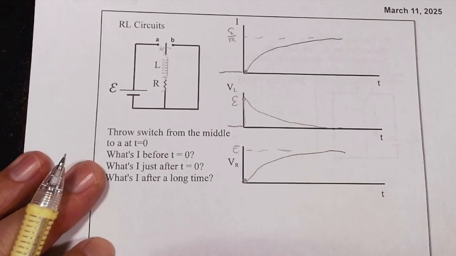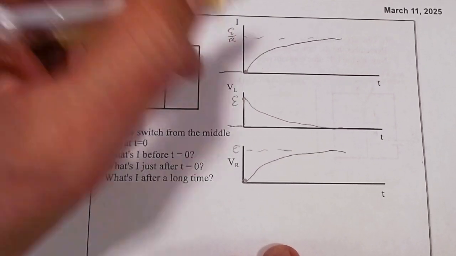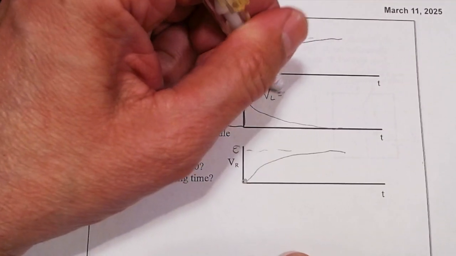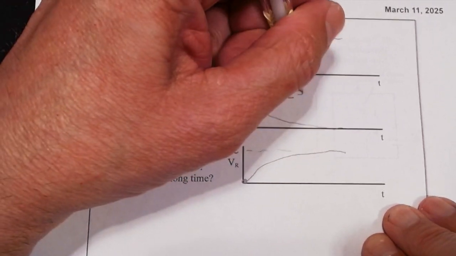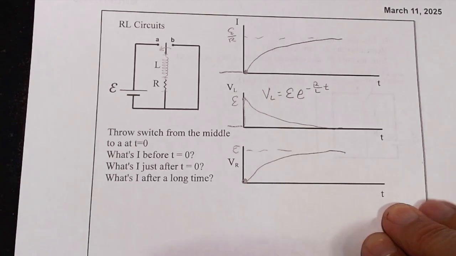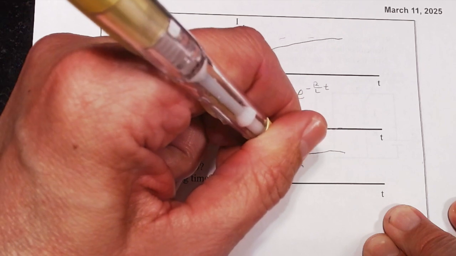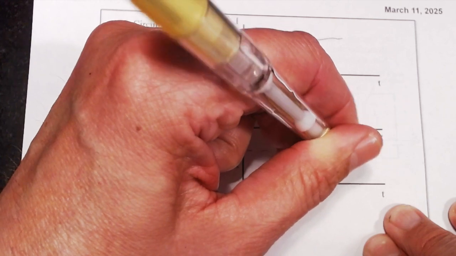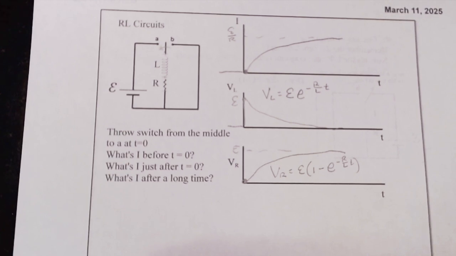Okay, so being able to do that, now we can actually write our equations. So we've seen I already. Let me just do this one because this is slightly different. VL is going to be epsilon times, instead of 1 minus, this declining exponential, e to the negative R over L T. Right? VR, if I had to write that, VR is epsilon times 1 minus e to the negative R over L T. Okay, so we can come up with the general forms very quickly.